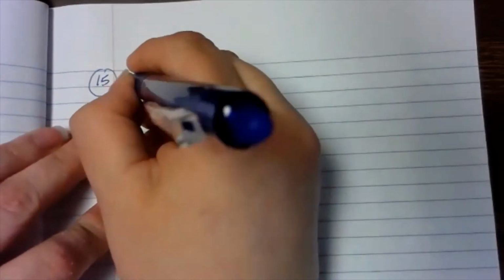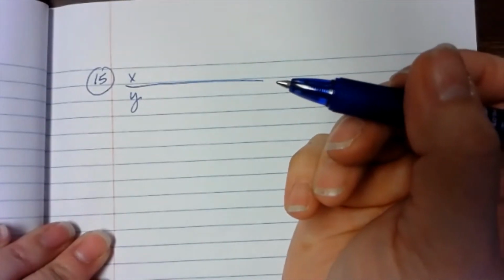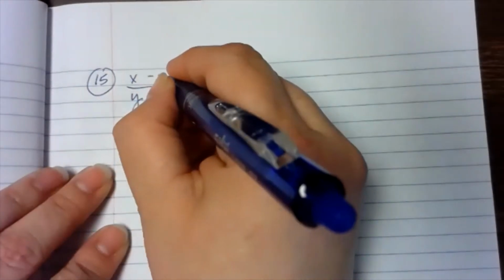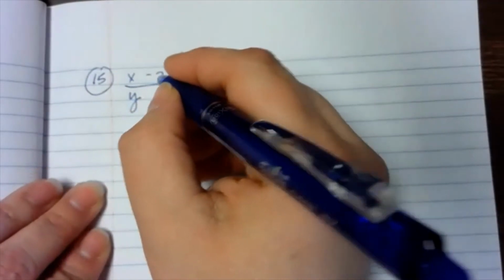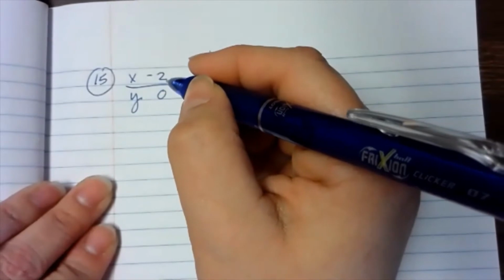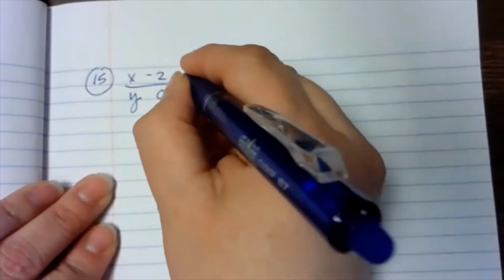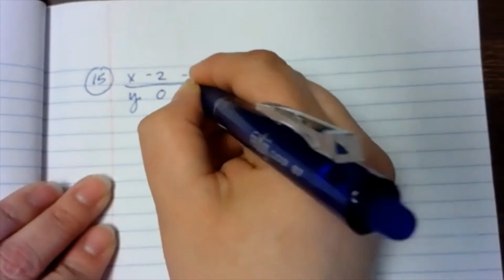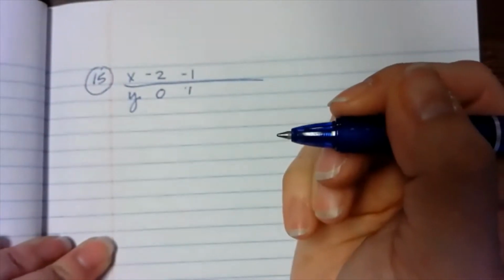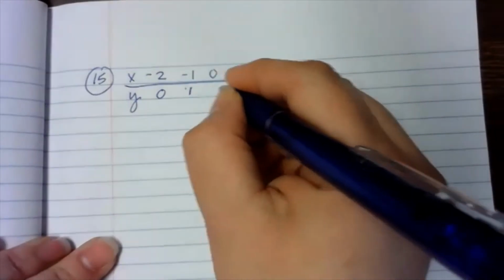My suggestion would be that you make your own chart out of the coordinates. So the first one is -2, 0. Then I've got -1, 1. I'm just looking at the coordinates and figuring out how they got there. The next one is 0 and 3.